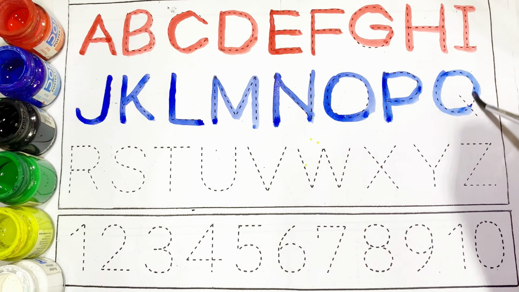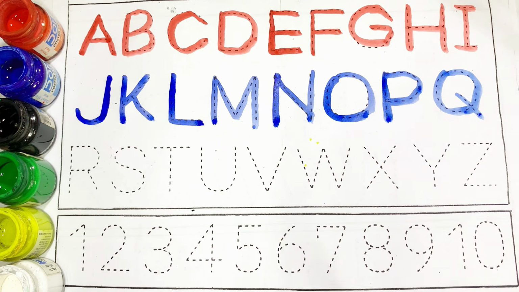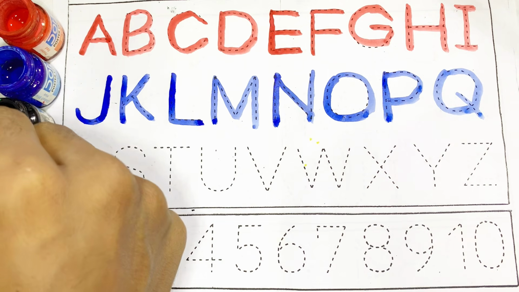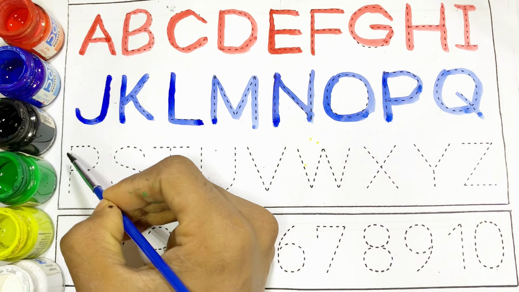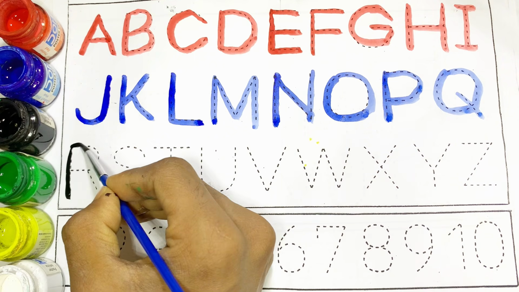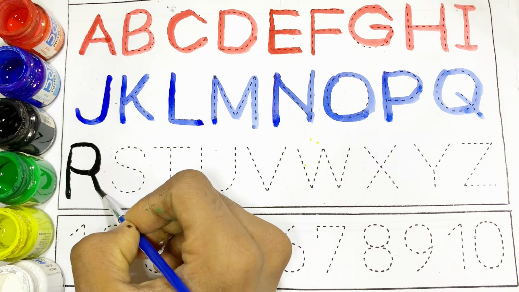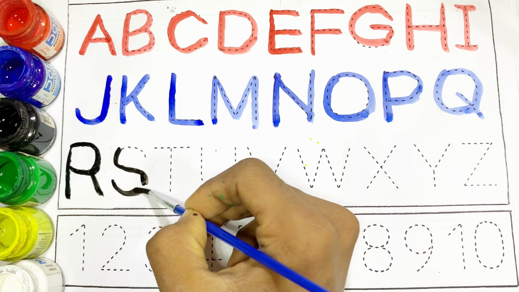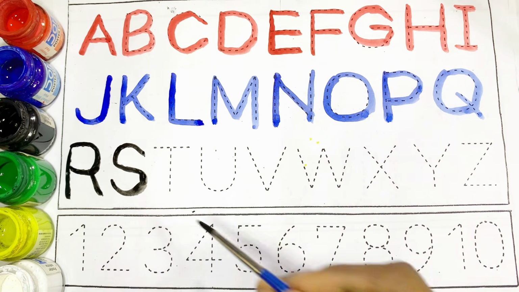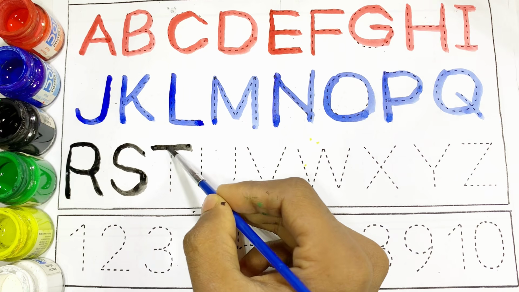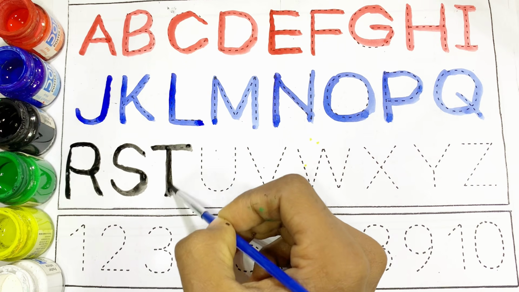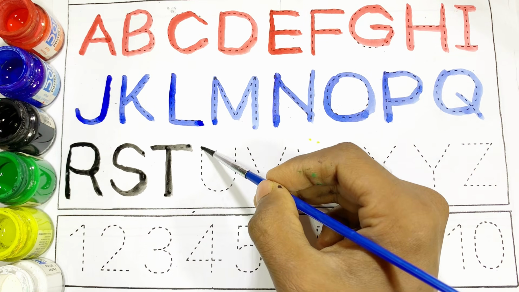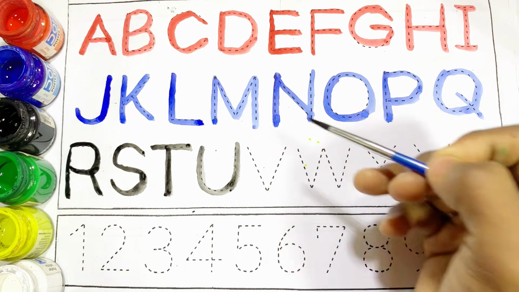Q for queen. Kids, now you draw R, and use black color. R for rabbit. S for sheep. T for tiger. U for umbrella.